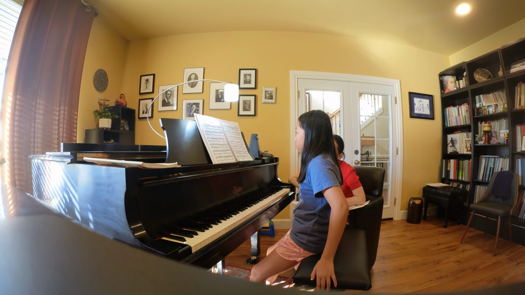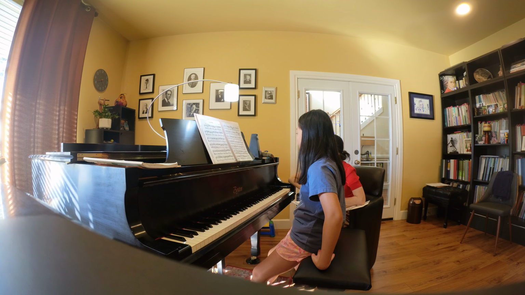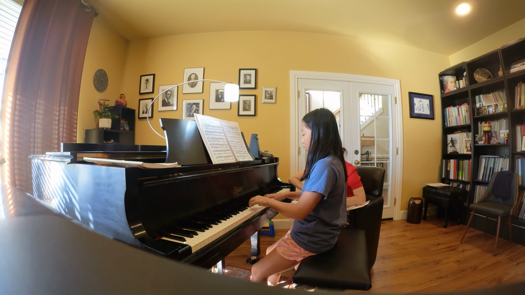Shaping was kind of there, but not everywhere. So let's start from the beginning. I don't think we're going to be playing the other piece today, so just this one.